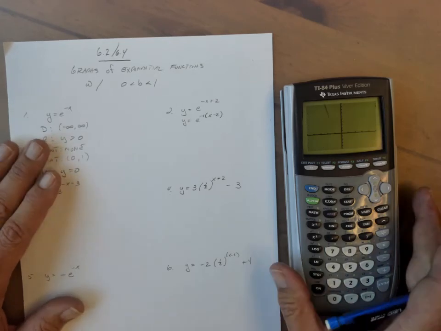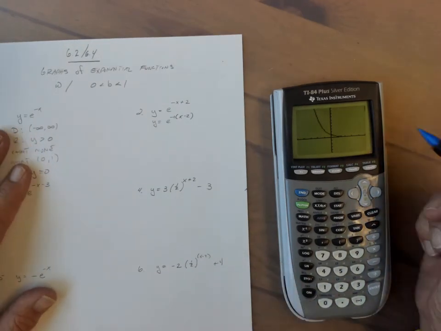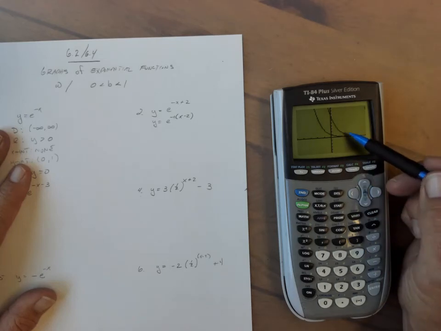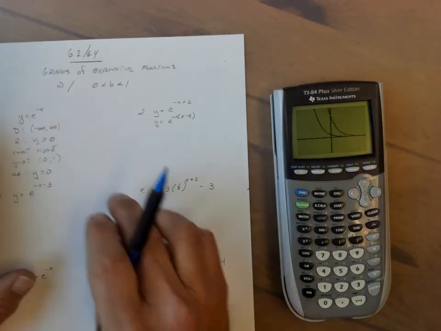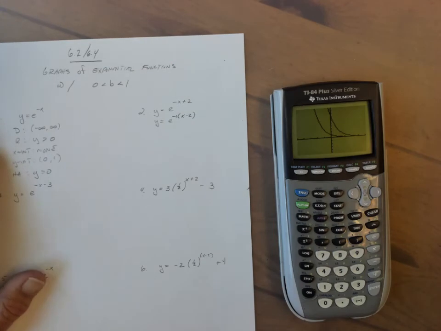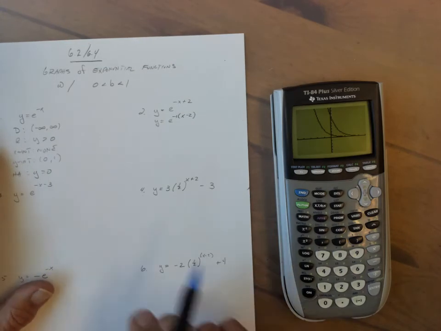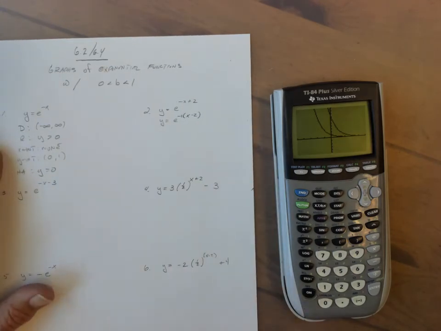And here comes our first graph. And then watch, you'll see the second one will be shifted 2 units to the right, because that's an x minus 2, that shifts it 2 units to the right. With just the horizontal shift, that doesn't change any of our graphs in terms of domain and range. It would change the y-intercept.